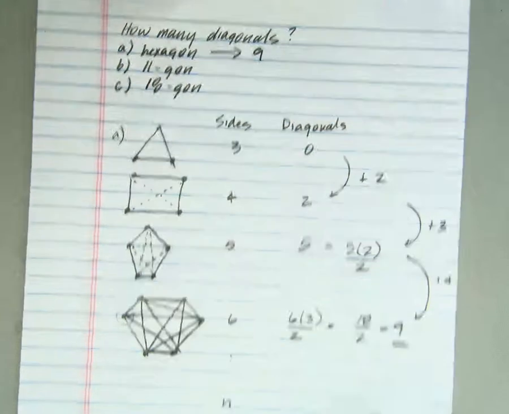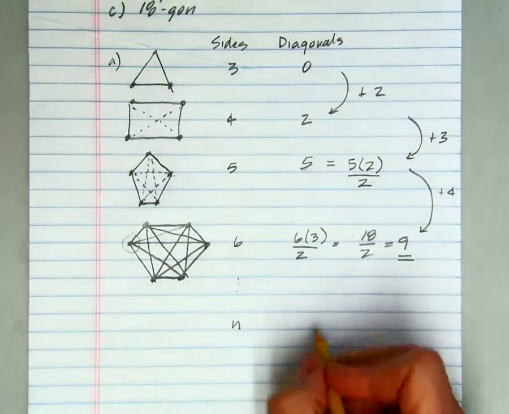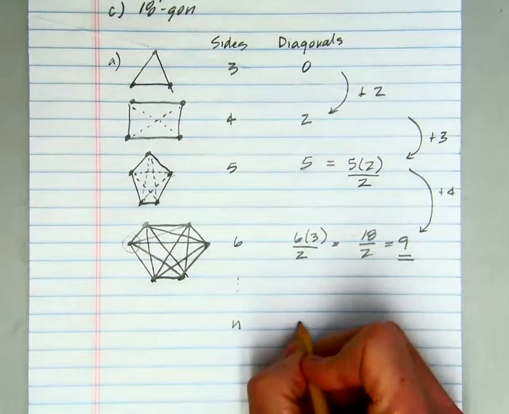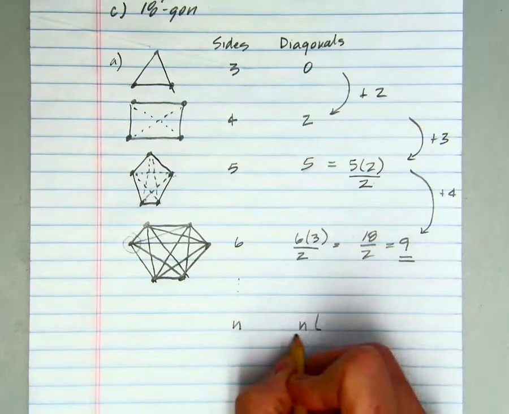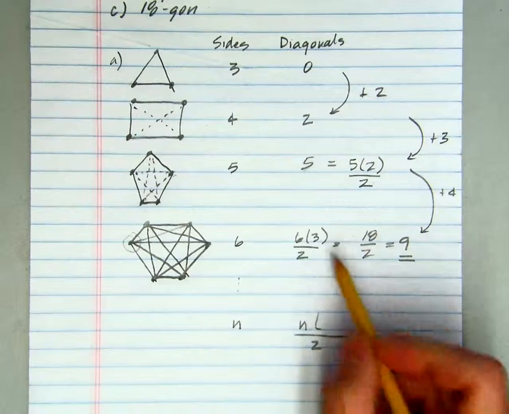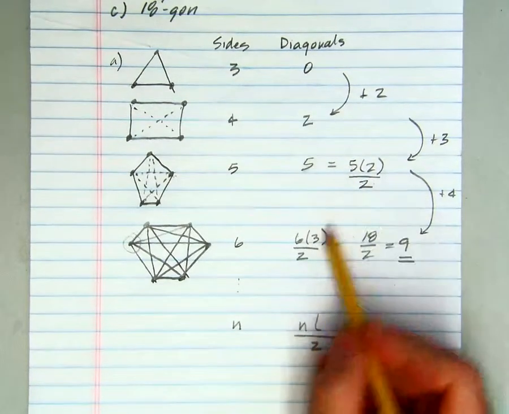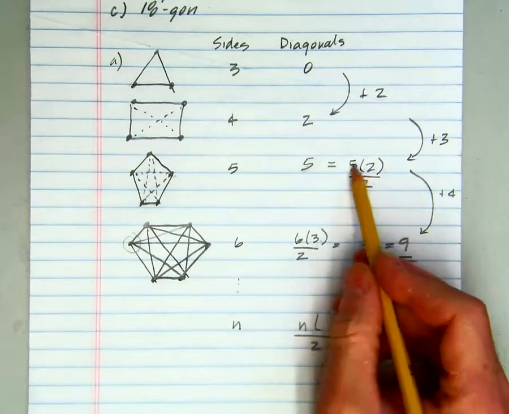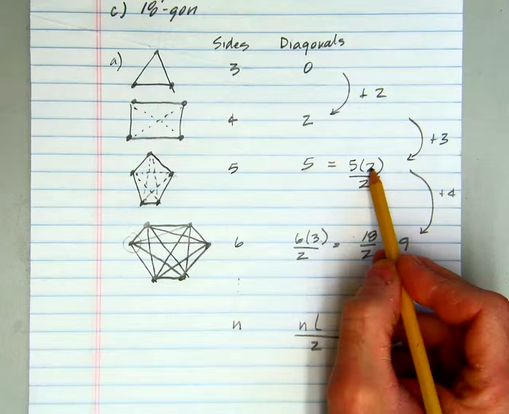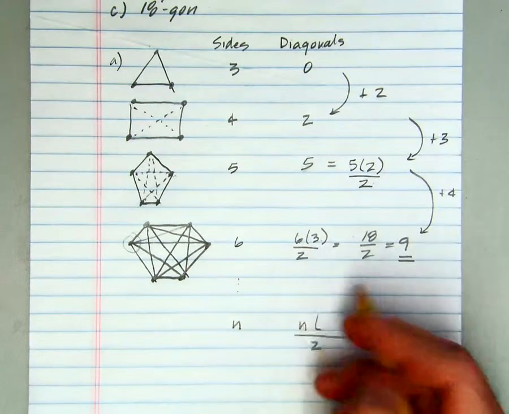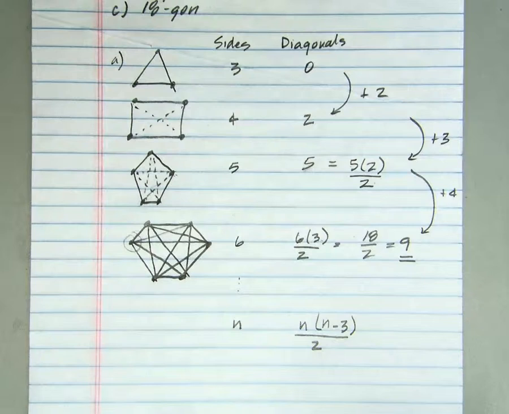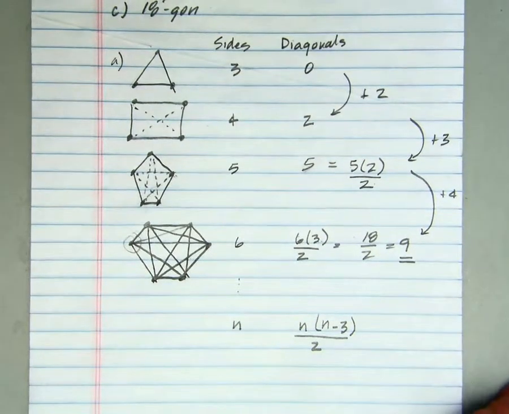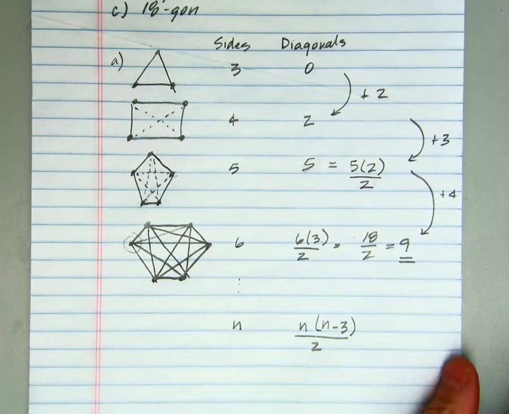But the general conclusion here is that this works for any number of sides. So if I have an n-sided polygon, then what I need to do is take the number of sides, there's my n, right? And then what do I multiply by? I know I've got to divide by 2. Well, it looks like it's just n minus 3 in each of these places. If this is n, this is n minus 3. So it looks like it's n times (n minus 3), divided by 2.